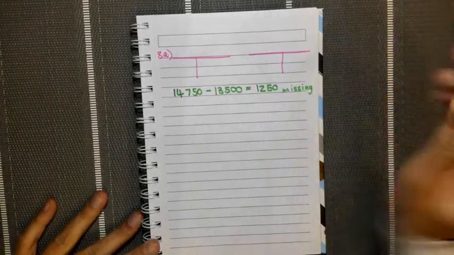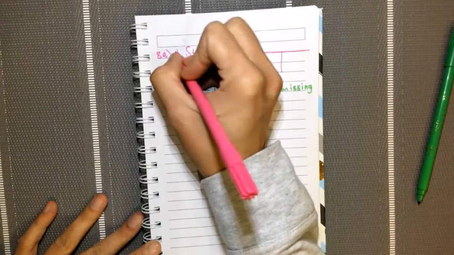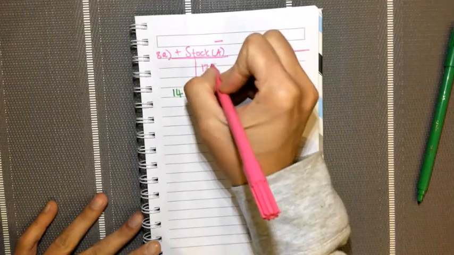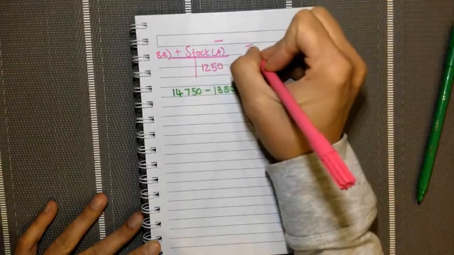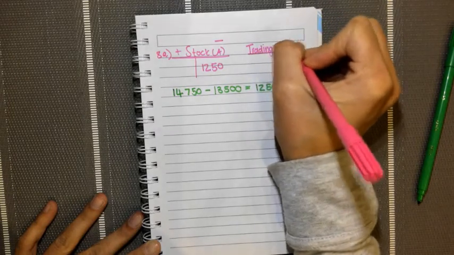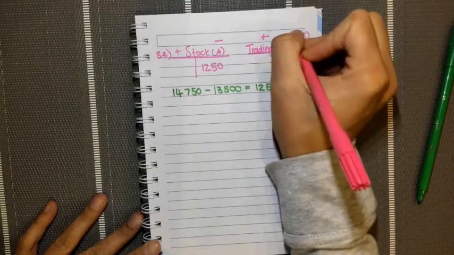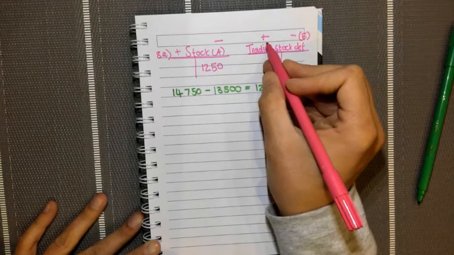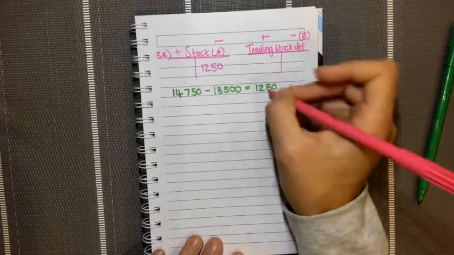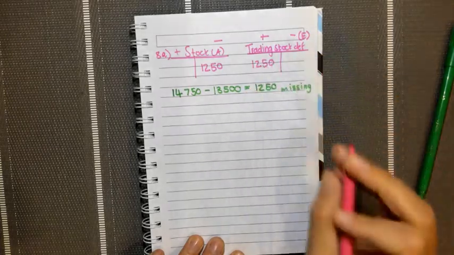The two accounts that are affected are trading stock, which is an asset, which we have to decrease because we lost stock, and trading stock deficit, which is an expense that we have to increase. Our expense gets bigger, our losses get more, our profit gets smaller. 1,250 credit and a debit.